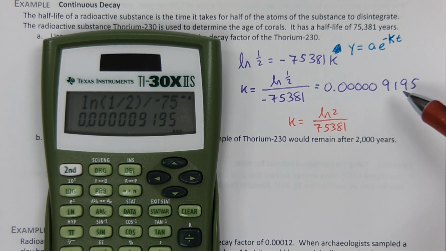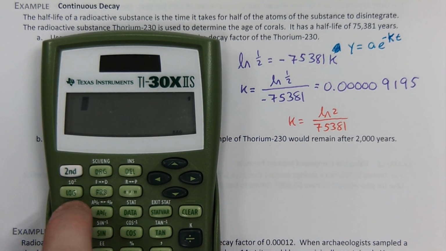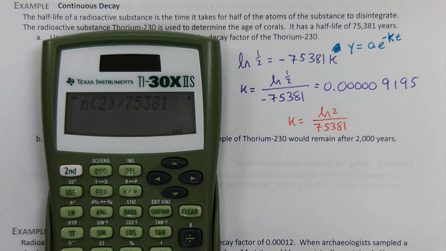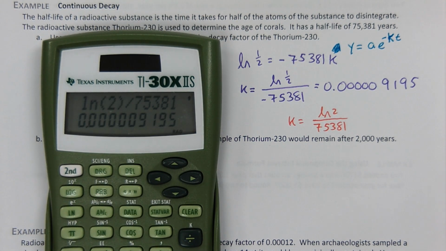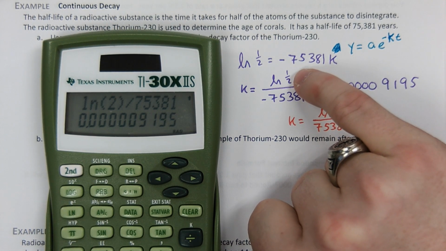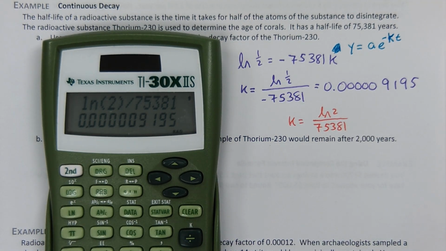So you make a choice. Either you write out a whole bunch of decimals or you leave it as a fraction. And just to confirm that that is the same number, natural log of 2 divided by 75381. You'll see it's exactly the same number because flipping the argument over is the same as putting a negative sign on the front. And there was already a negative, so they canceled.